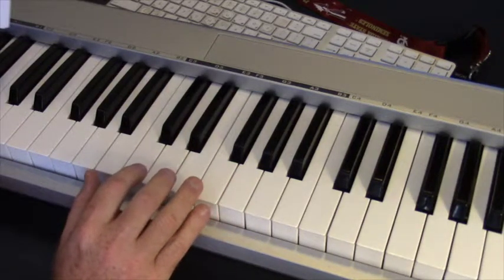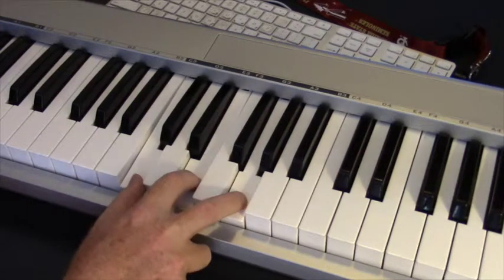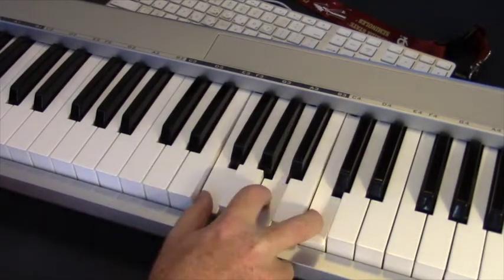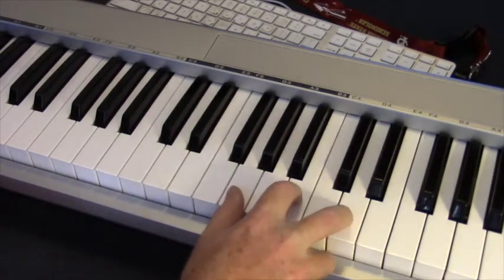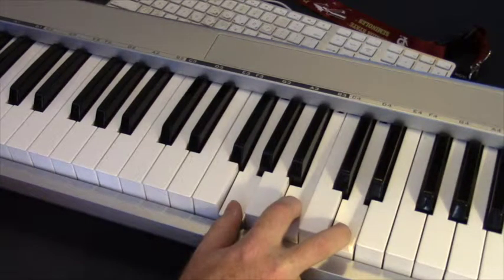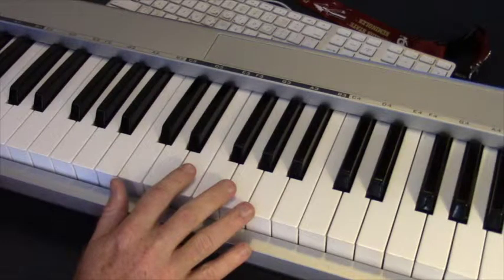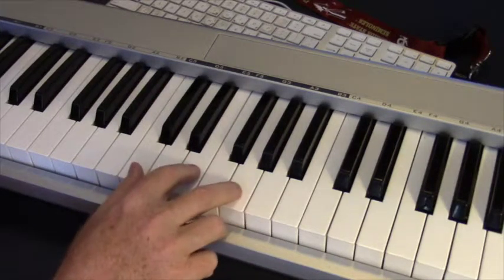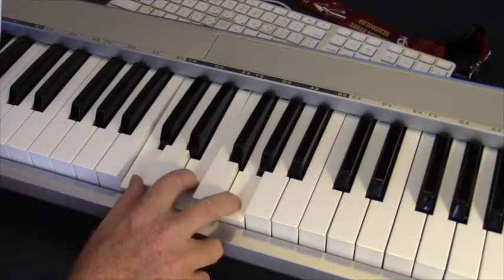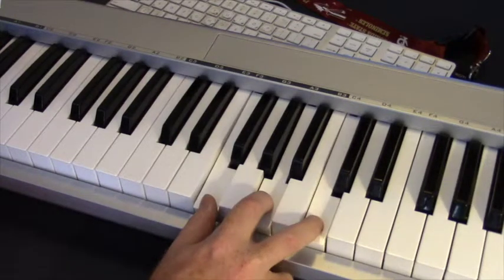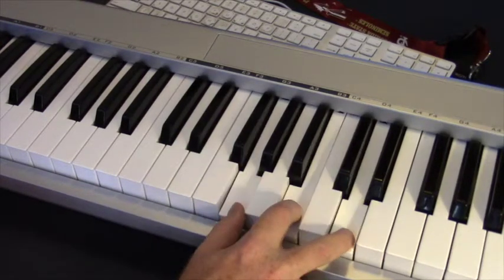We're going to play our three major triads that we've built on white keys now. C major, F major, and G major. Notice that since all the keys are white, every note in all three of these chords is a note that's in the C major scale, or in the key of C major.